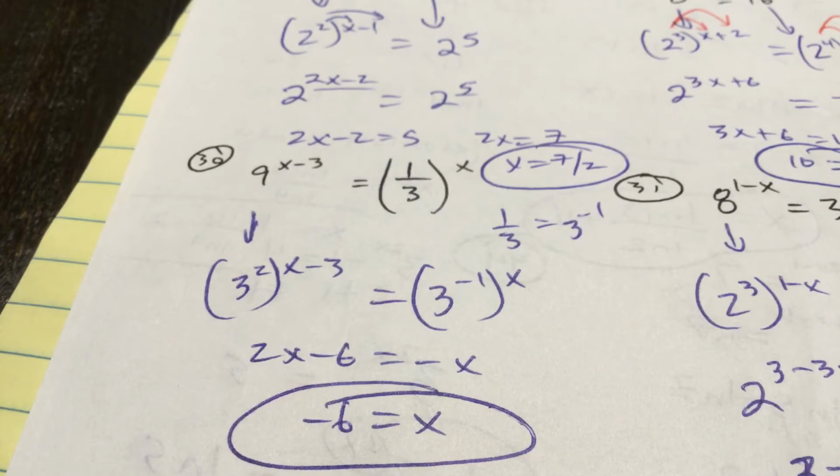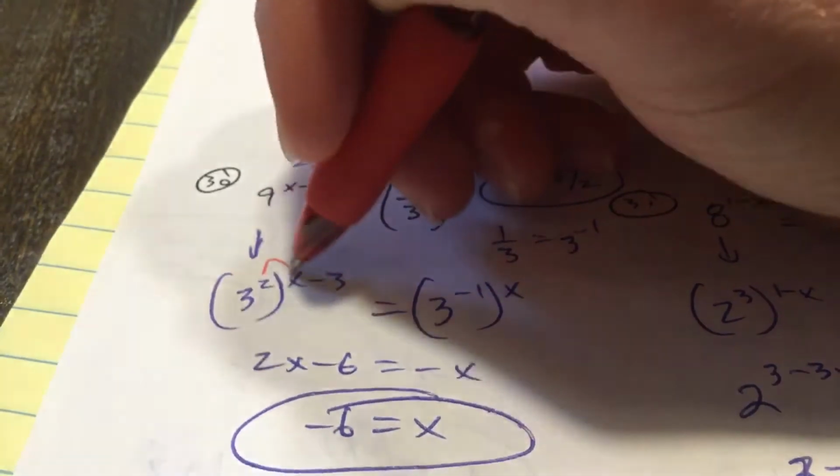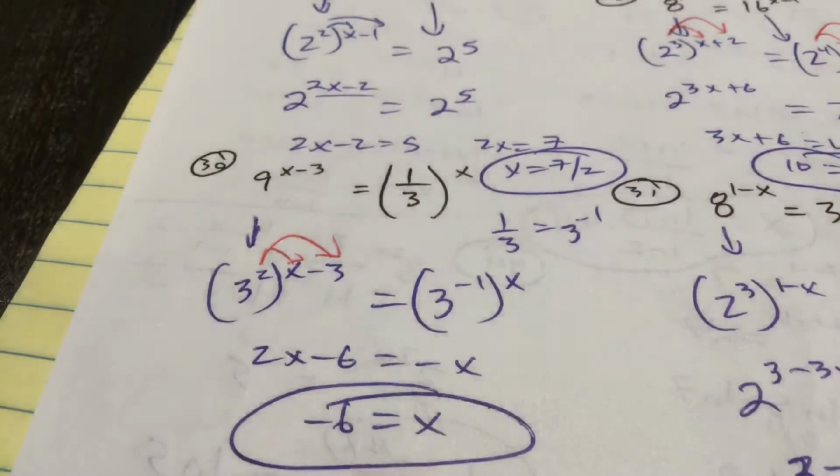30. 9 is 3 squared. Of course, got to have another interruption here. Play circus.